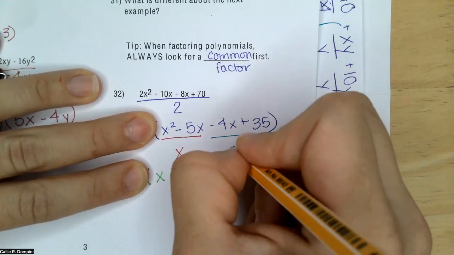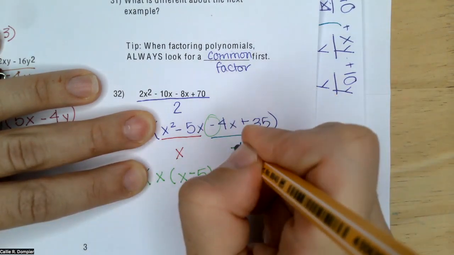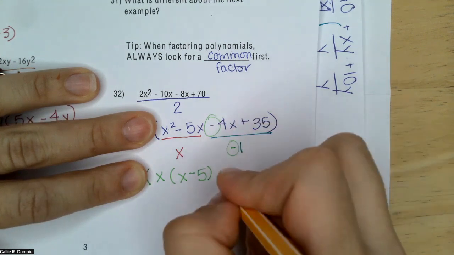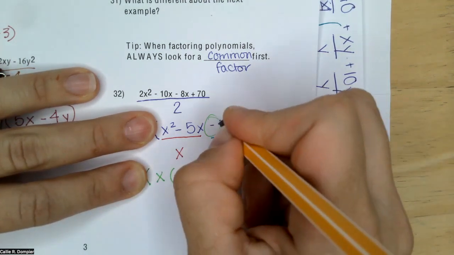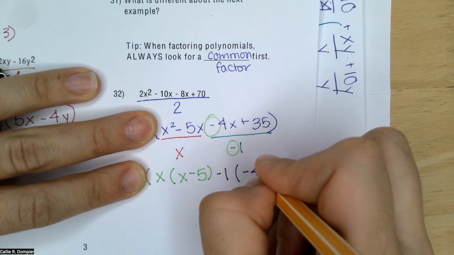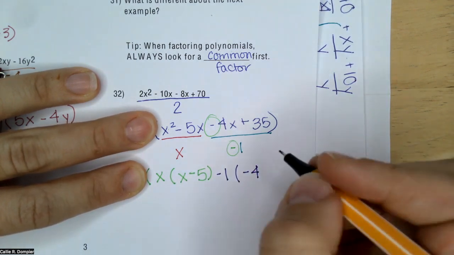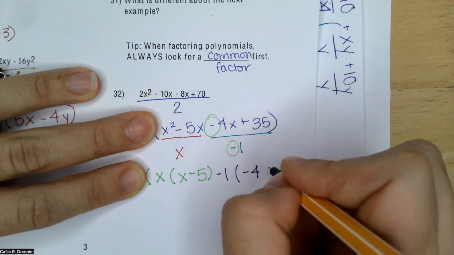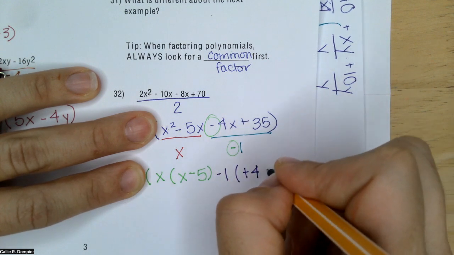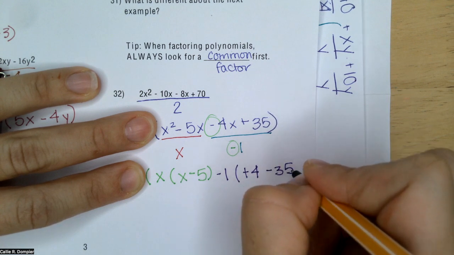Ooh, sorry, it shouldn't be 1, it should be negative 1 because that's a negative sign. Okay. Negative 4x divided by negative 1 is positive 4x. Positive 35 divided by negative 1 is negative 35.